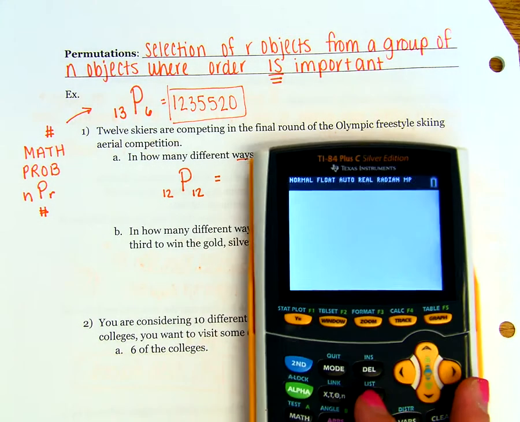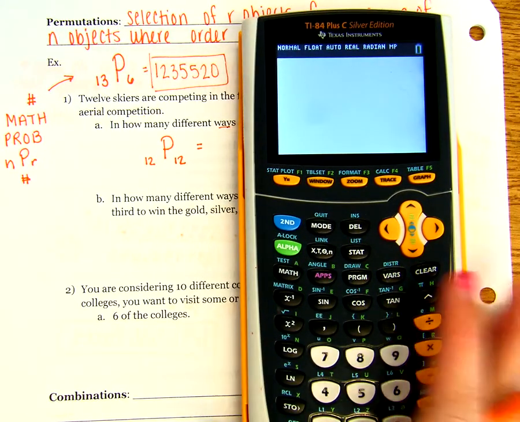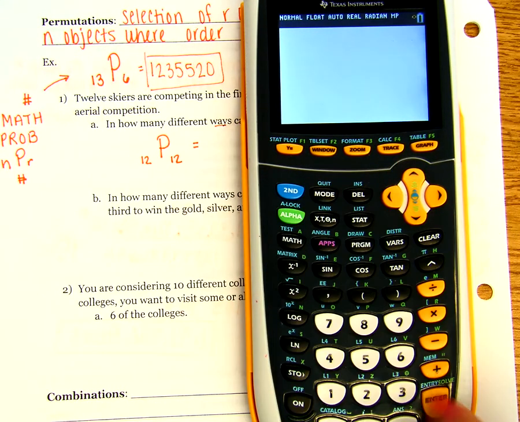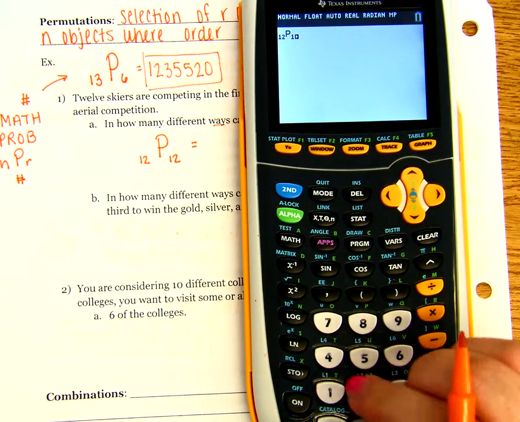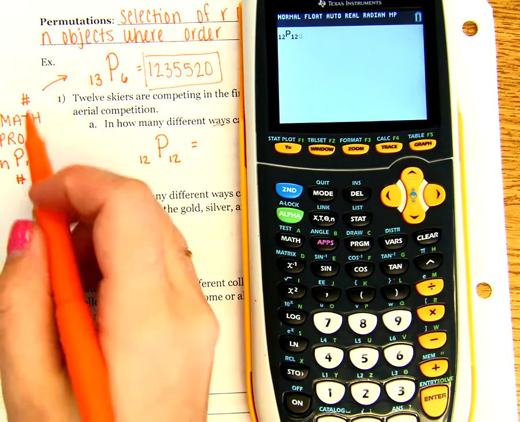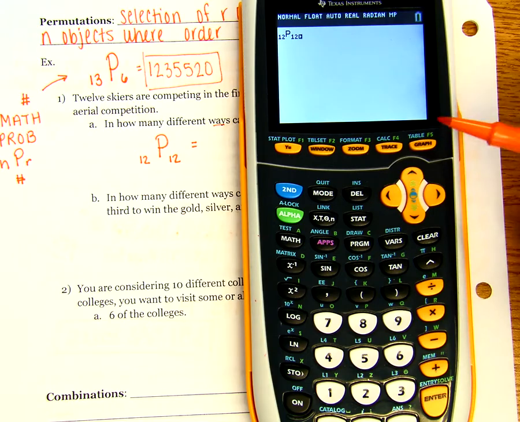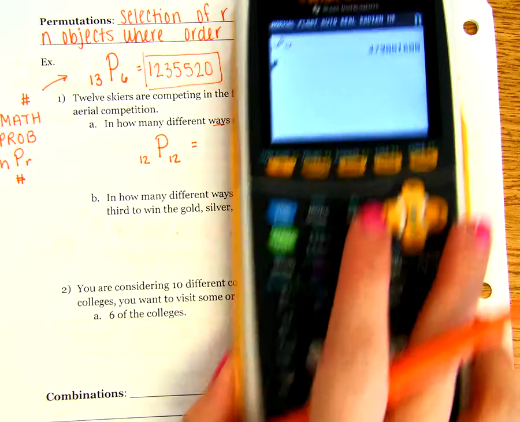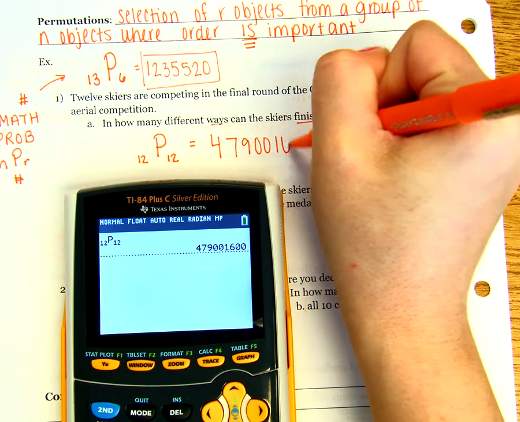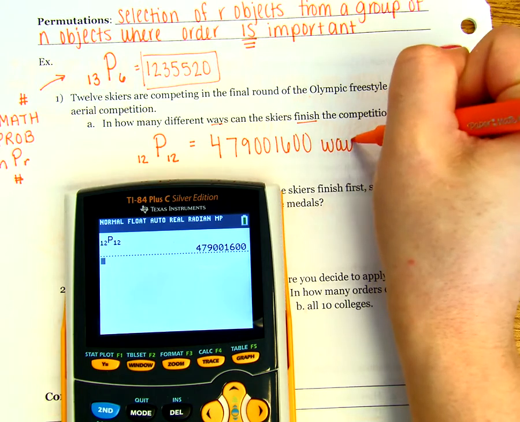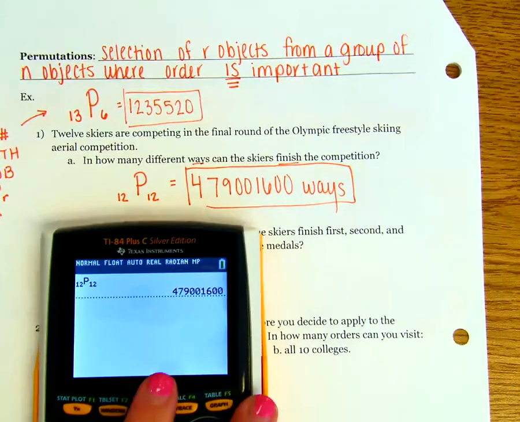And again, we're just going to plug this into the calculator. And you can use a shortcut. If you've already had this typed into your calculator once, you can press second and the enter button and it'll bring it up already, and you just have to go back and change the numbers that are in these two boxes here. Okay, but you have to do these functions first to get it into your calculator screen, but then you can just do second enter and then just replace those numbers, and that'll save you a bit of time when you're plugging into your calculator. And we get 479,001,600 ways. So that's how many different ways all 12 skiers can finish the competition.